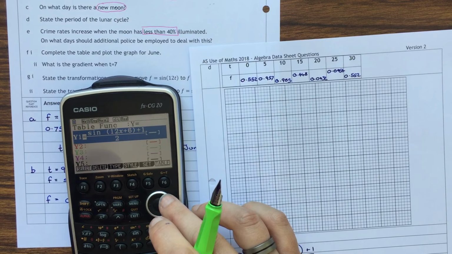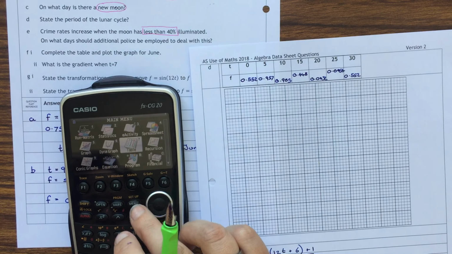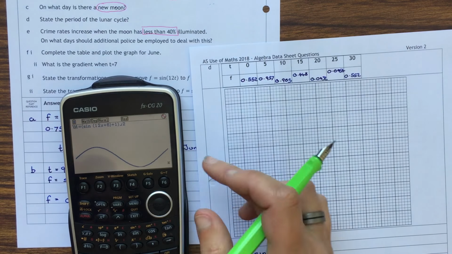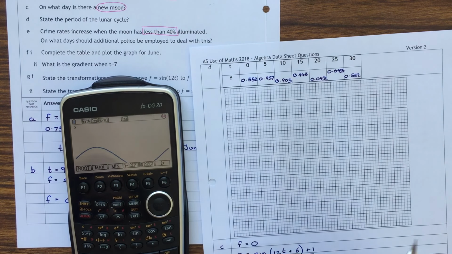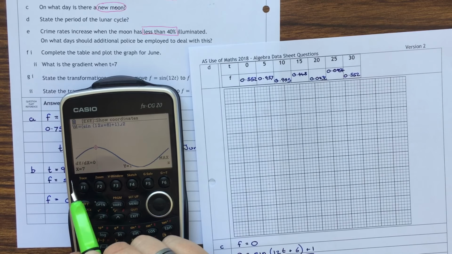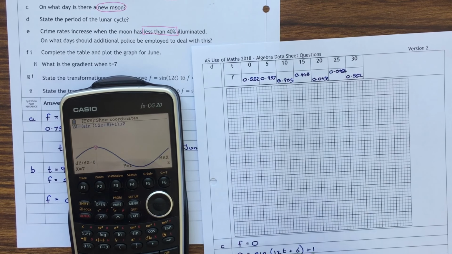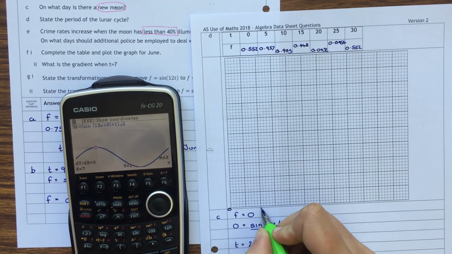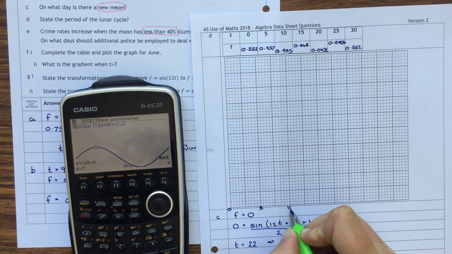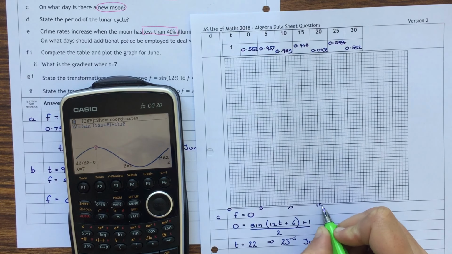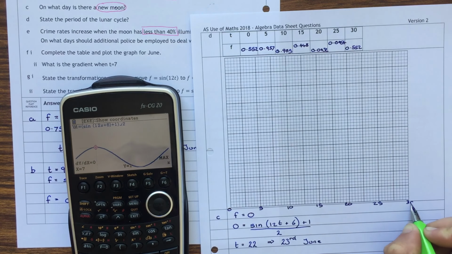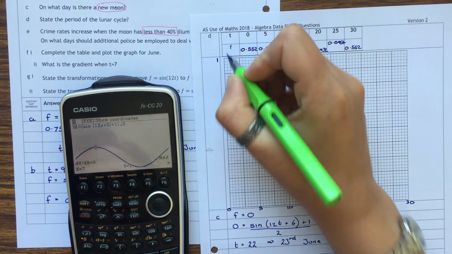Okay, so if we come out of that for a second, go back into our graph, points that are going to be important, we need to plot the maximum point, and that is x is 7, y is 1. So if we go 0, 5, 10, 15, 20, 25, 30, that'll be 1.